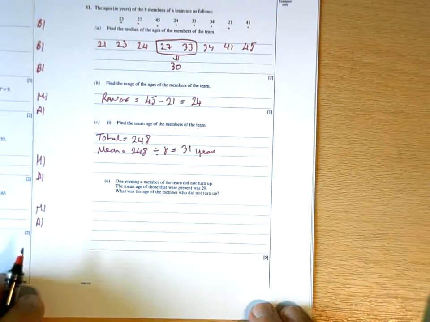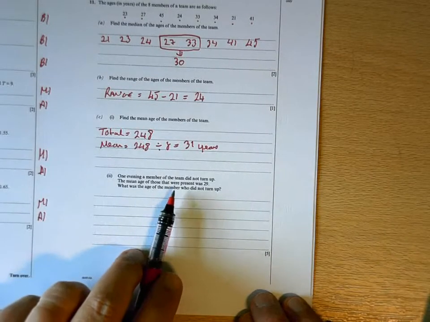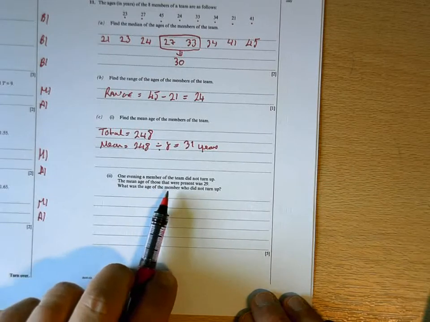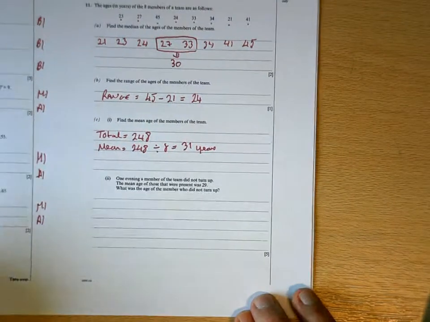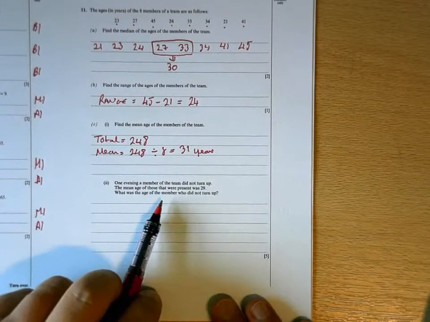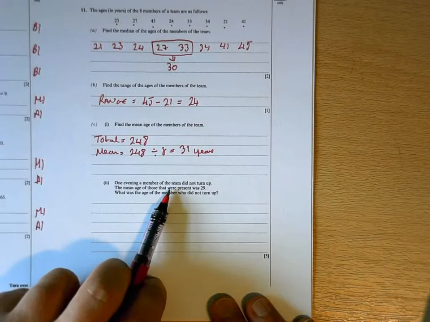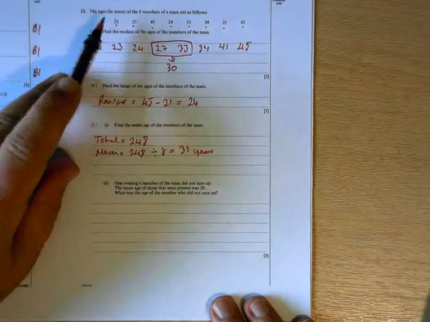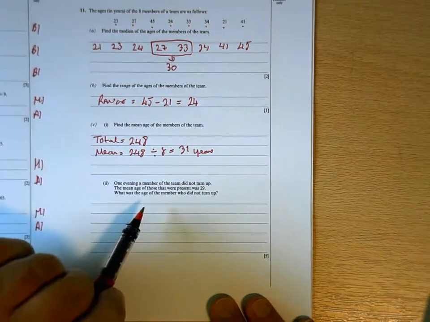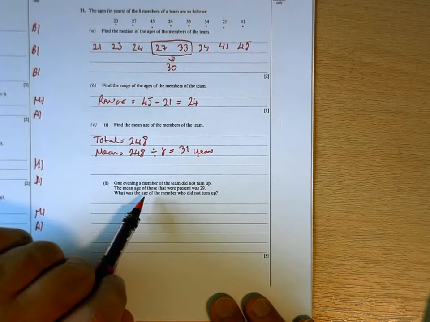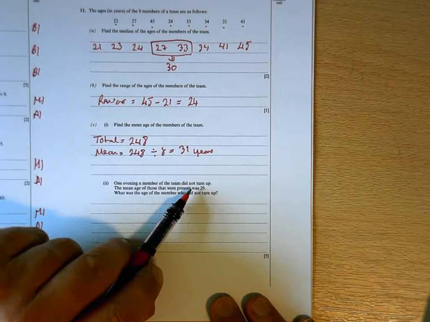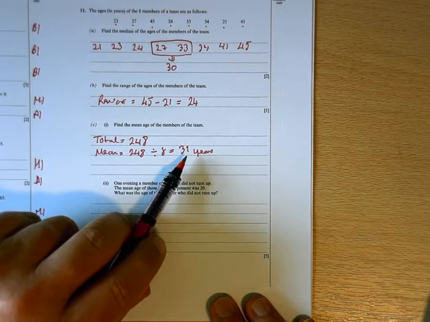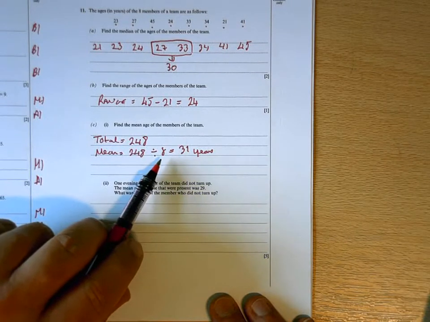One evening, a member of the team did not turn up. The mean age of those that were present was 29. What was the age of the member who did not turn up? Okay, so this is quite a challenging question now. If one member did not turn up, then we know we haven't got 8 members anymore, we've got 7. If we want to work out what the total age of those 7 players are, then we're going to multiply the mean, 29, by 7. In the same way, if I wanted to work out when the mean was 31 what the total age would be, I would do 31 times 8 and it would give me the total.